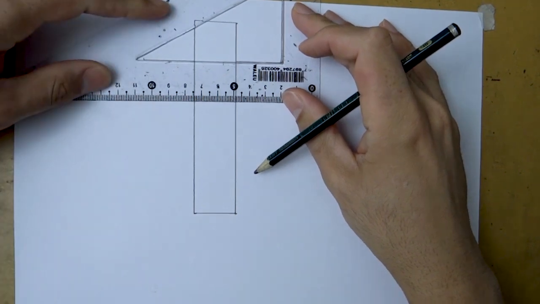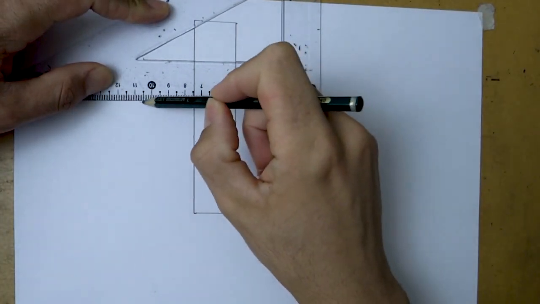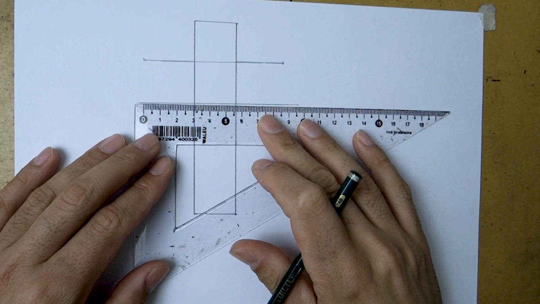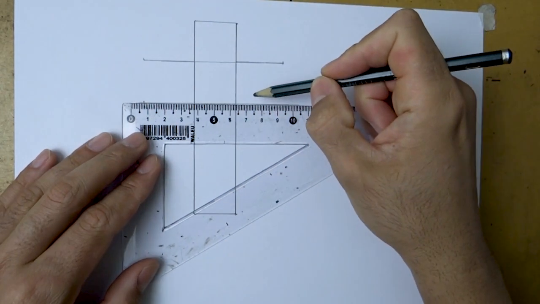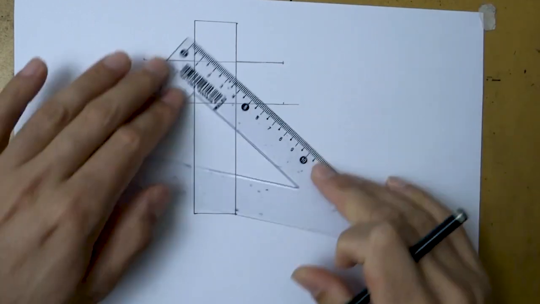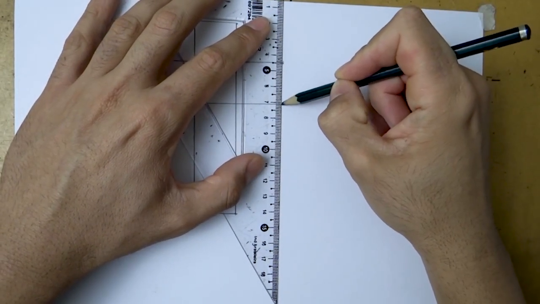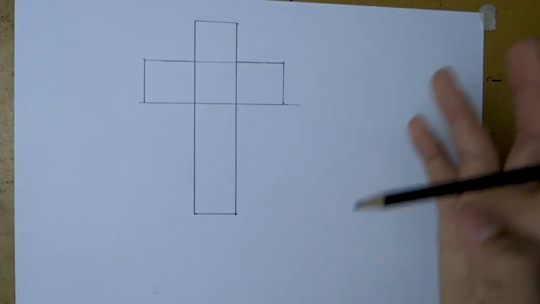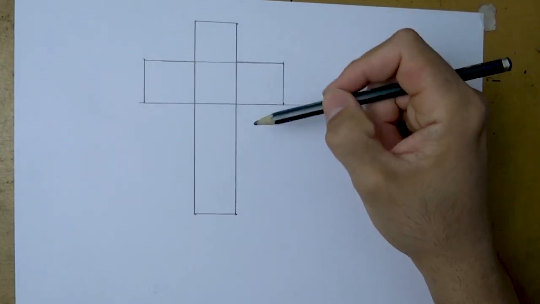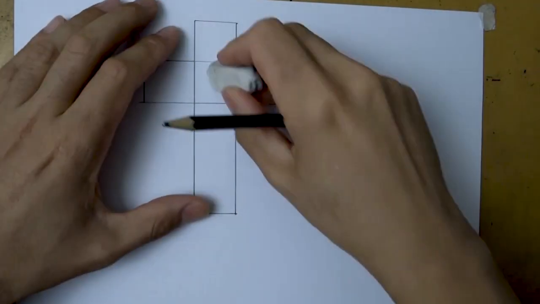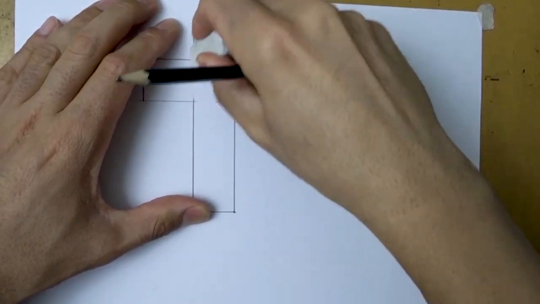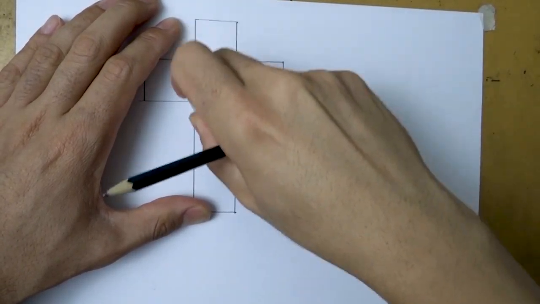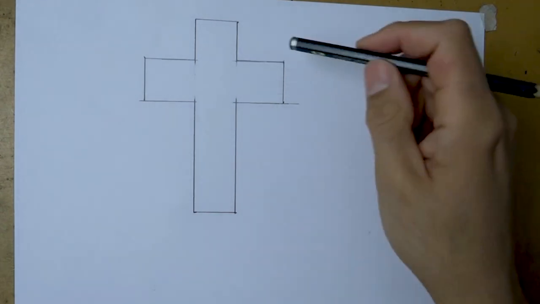And using the ruler again, I'll draw the bottom line. Three centimeters. Okay, so we now have a cross drawing, but it is a 2D drawing, as you guys can see. I'm just cleaning the inside of the cross. That's fine.